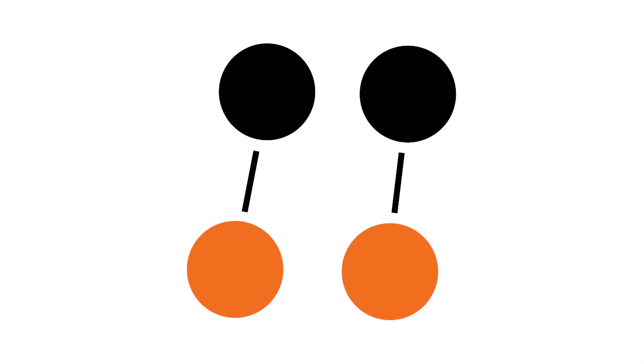Now our brain sees 2 different groups, each with a black circle, a black line, and an orange circle. The directional shape between the black and orange circles connects or unifies those elements together. We have a new understanding of how the elements relate to each other.